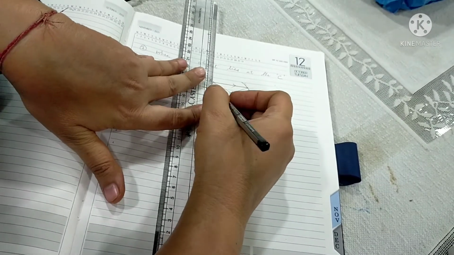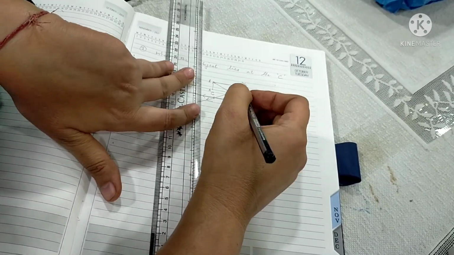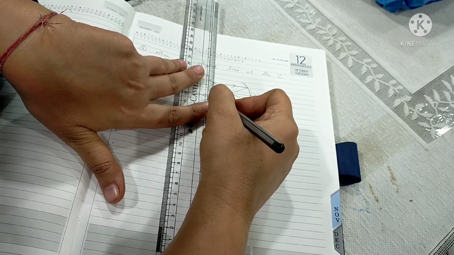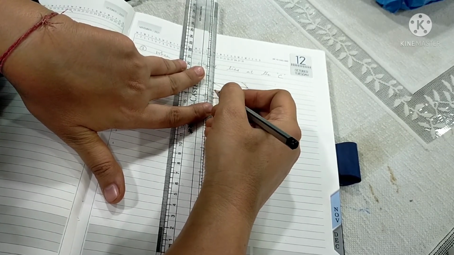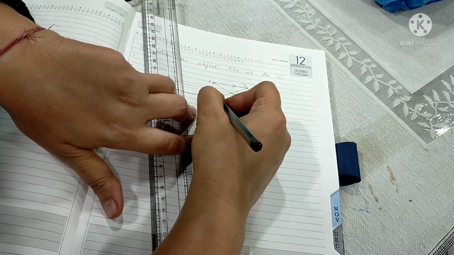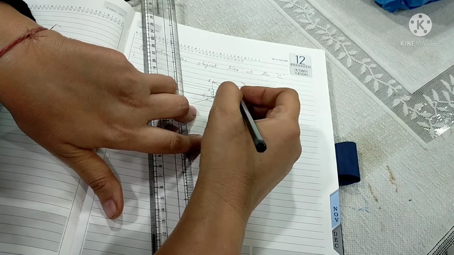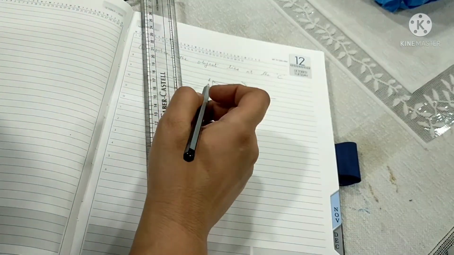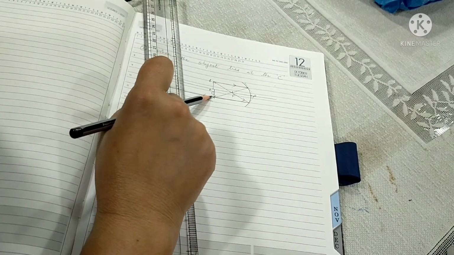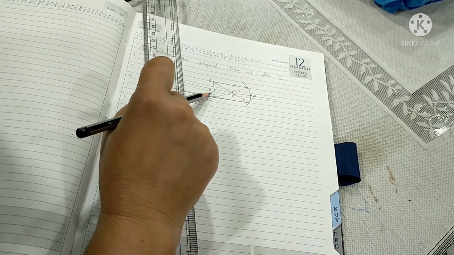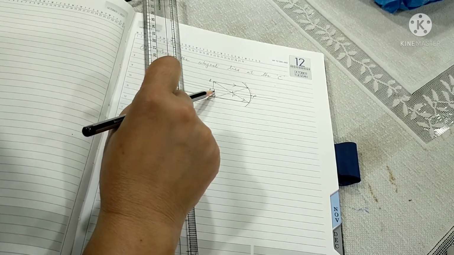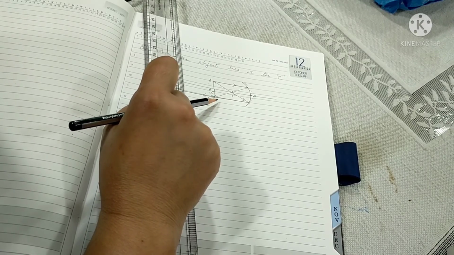So this is the point of intersection of the two reflected rays, and if I join this point with the principal axis with a straight line, I find that it is almost there at the center of curvature. So you can say that if the object is lying at the center of curvature, then the image of the object will also be at the center of curvature, and it will be of the same size but inverted because the image has been formed below the principal axis.